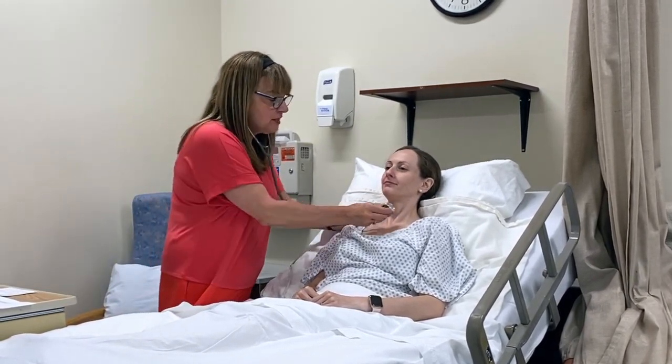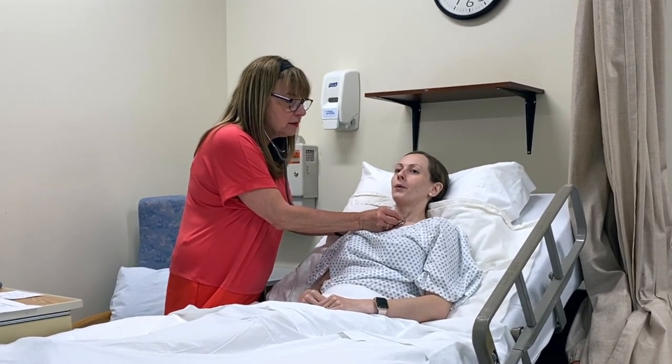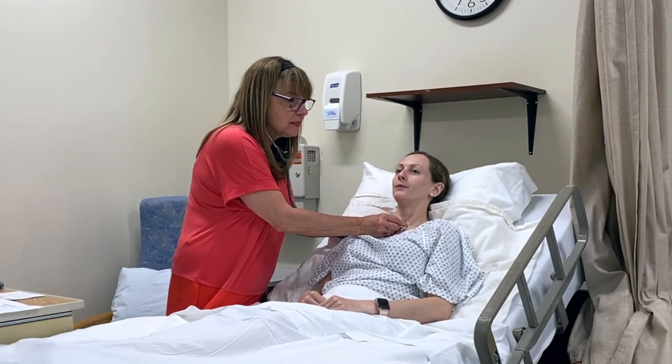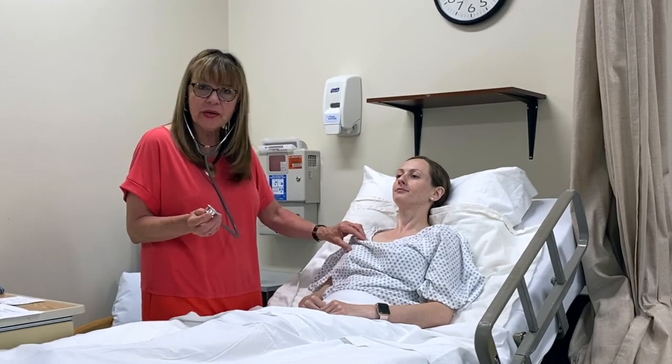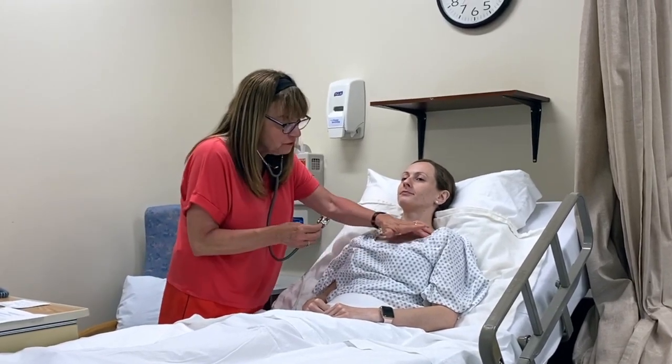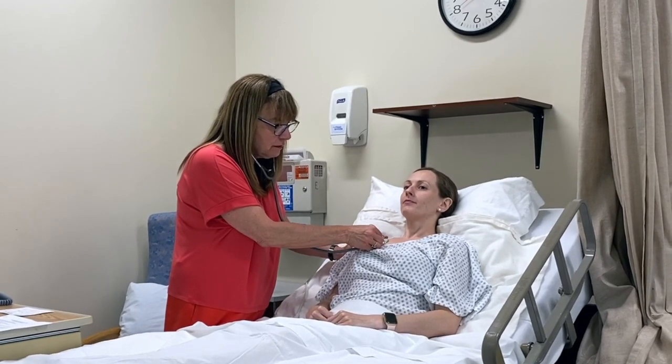And I'm going to first start over the tracheal area. Go ahead and breathe in and out. So she's got a very short inspiration, long expiration. Now I'm going to move to the bronchovesicular area. Breathe in and out.